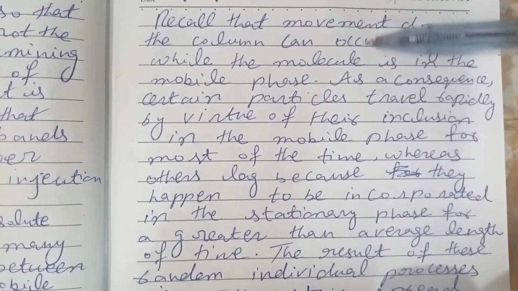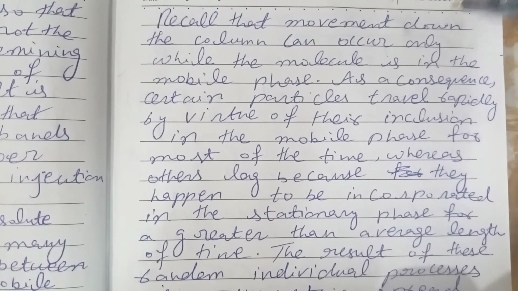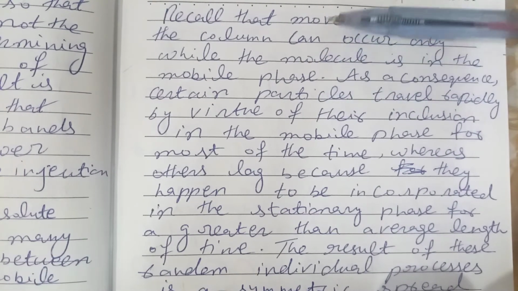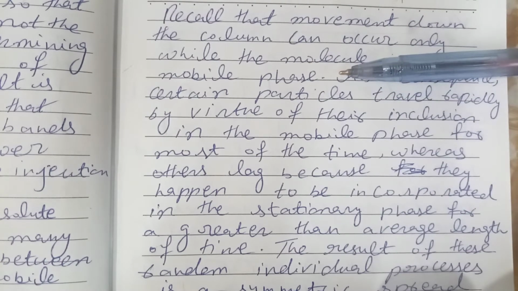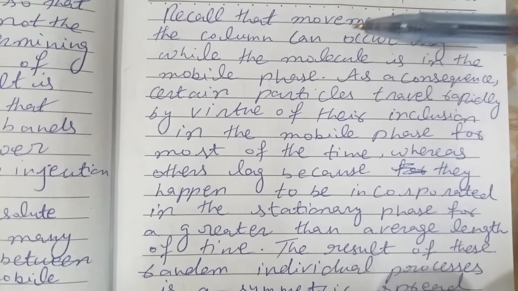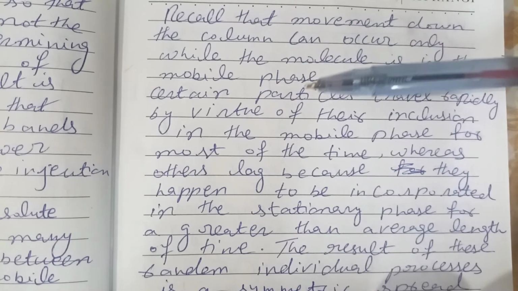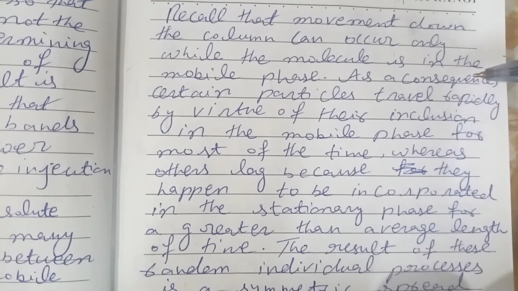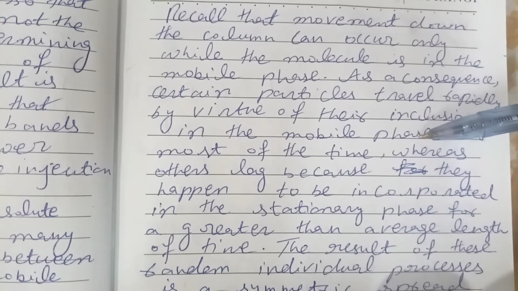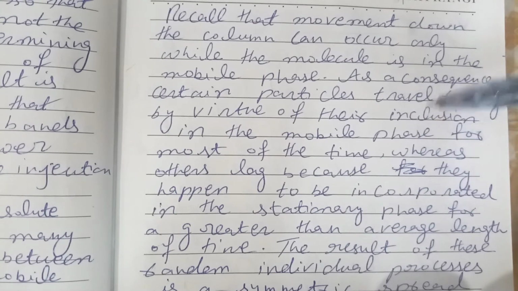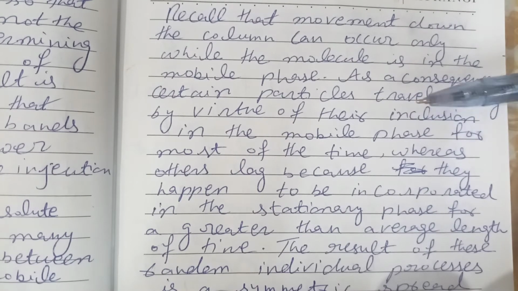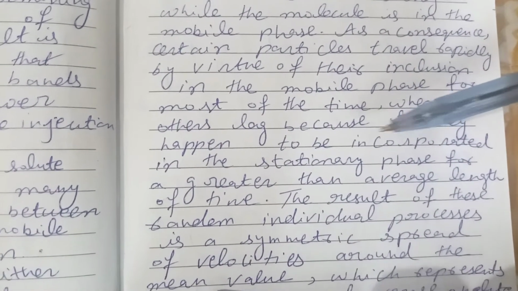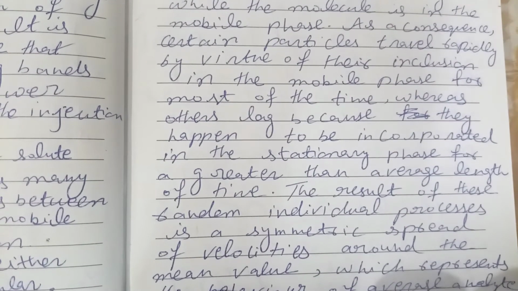Now, movement down the column can occur only while the molecule is in the mobile phase. Of course, it will move down the column when it is in mobile phase. When it is in stationary phase, it will not move down the column. As a consequence, certain particles travel rapidly by virtue of their inclusion in the mobile phase. They have more attraction in mobile phase as compared to stationary phase, whereas others lag because they happen to be incorporated in the stationary phase for a greater than average length of time.